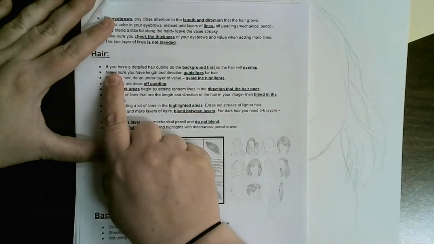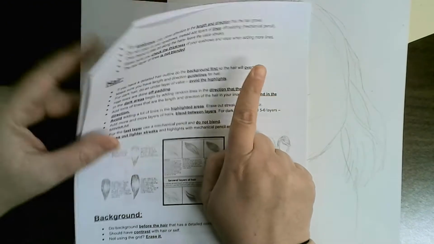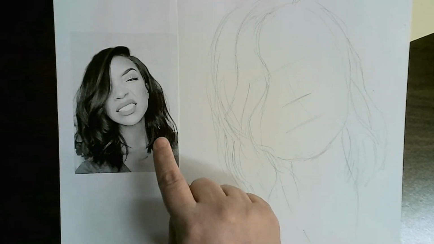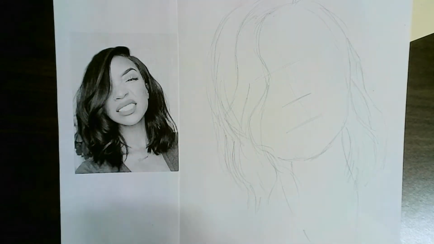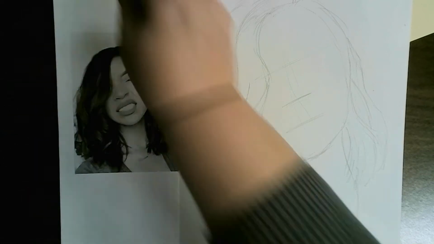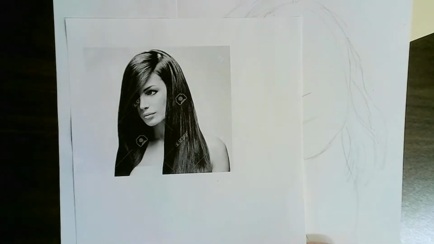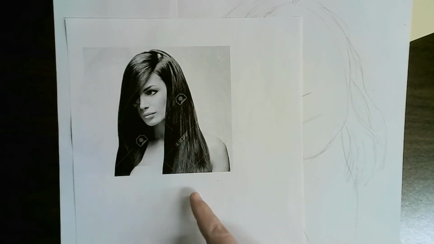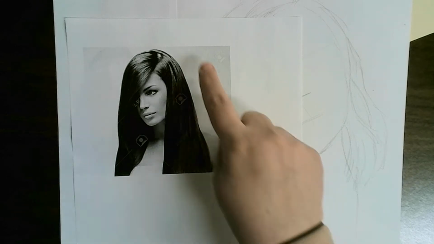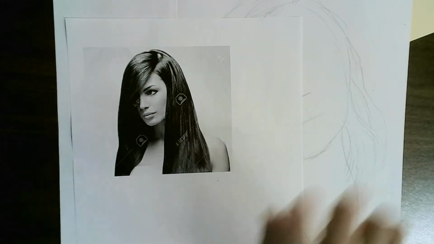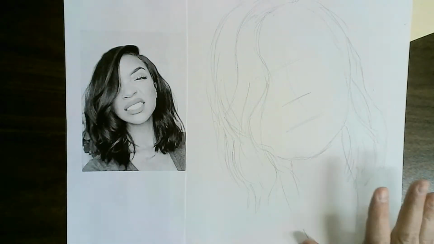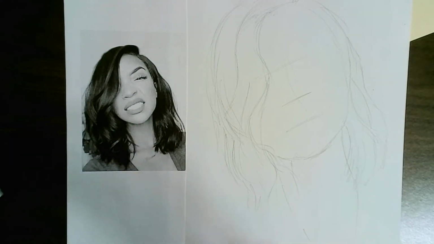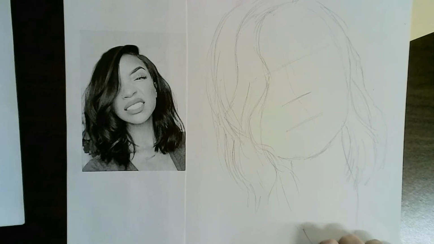And the first thing says, if you have detailed hair outline, do the background first. So for this hair, I would actually do the background first. That way you can have these little hairs that overlap and get a more natural look to your hair. If your hair is pretty slick, like that one, maybe you just have a little bit of direction more towards the front, then I could actually do the background of this one after, because it has a clean contour. So take a look. If you have hairs overlapping your background, do your background first.